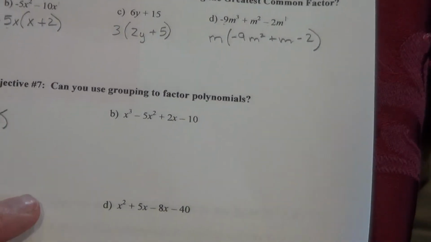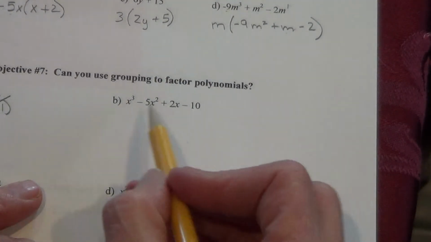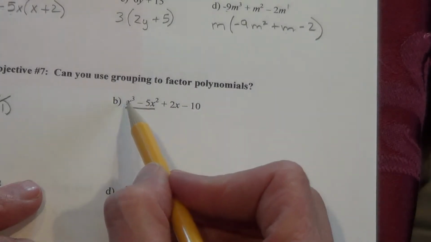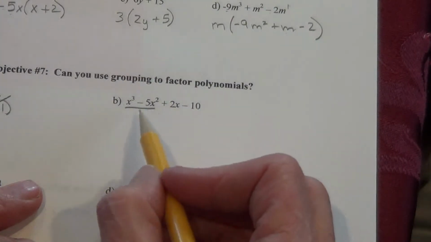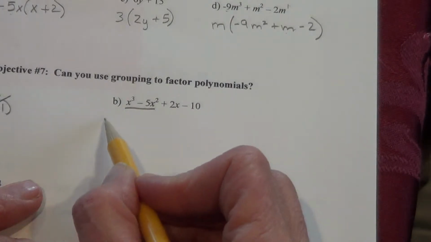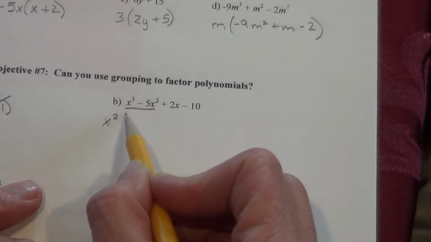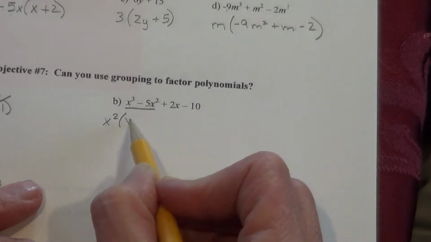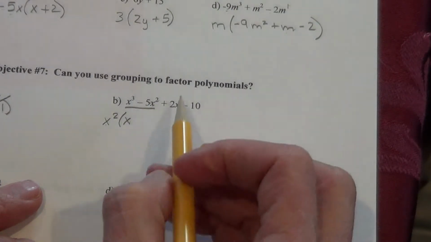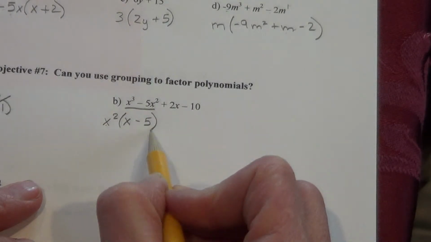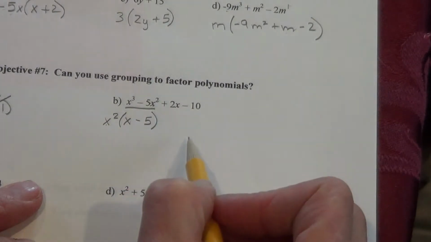Next problem. Again, underline the first 2. There's no numbers that come out of 1 and negative 5, but I can write the variable. The smallest exponent would be to the second. X squared times x equals x to the third. X squared times negative 5 gives me negative 5x squared.